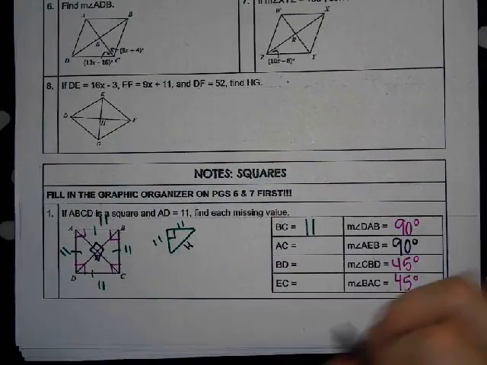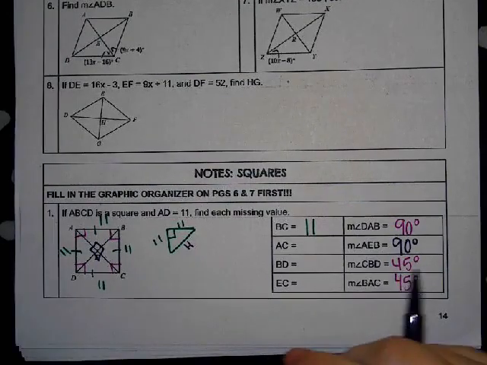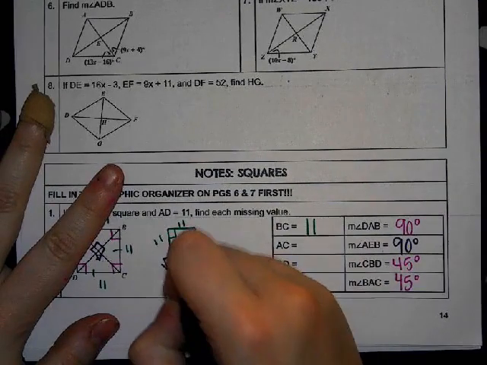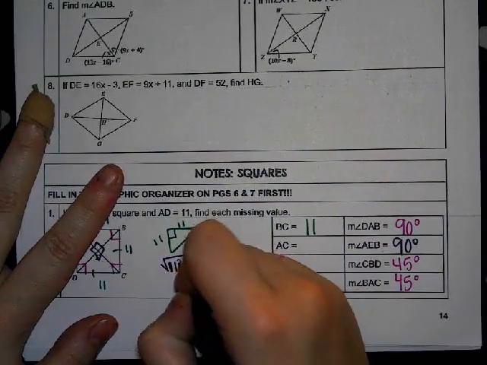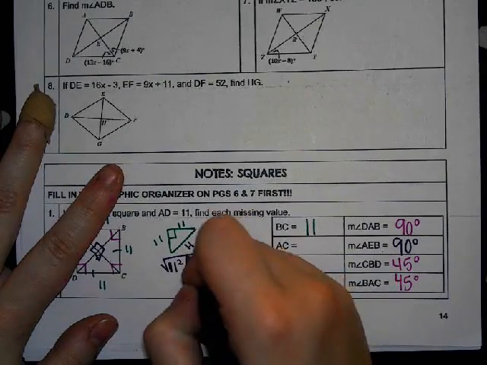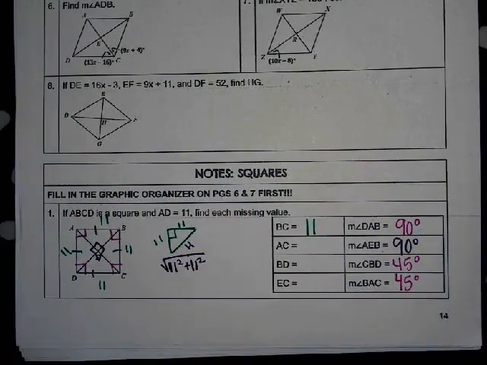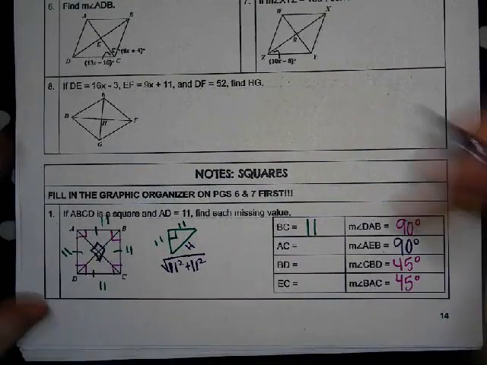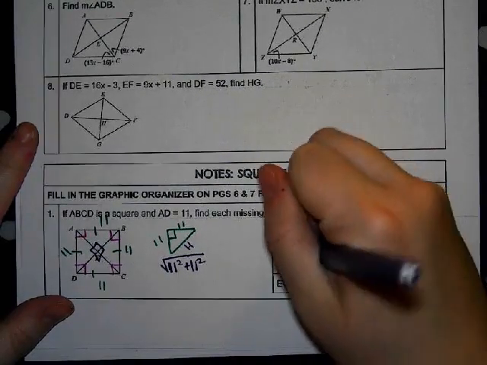If you're doing the Pythagorean theorem, you would use the letter C there. Now because I'm finding my hypotenuse, you are taking the square root of leg squared plus leg squared. In this case, they're both the same thing. When you type that in your calculator, you would get 15.6.